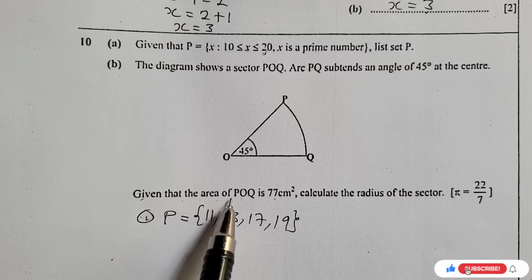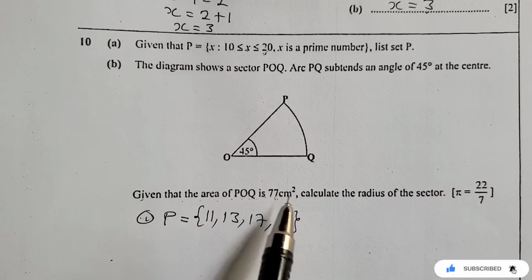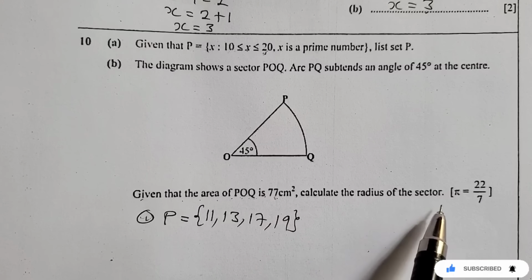Given that the area of POQ is 77 centimeters squared, calculate the radius of the sector.